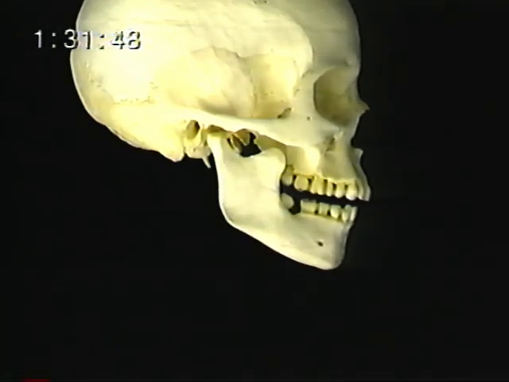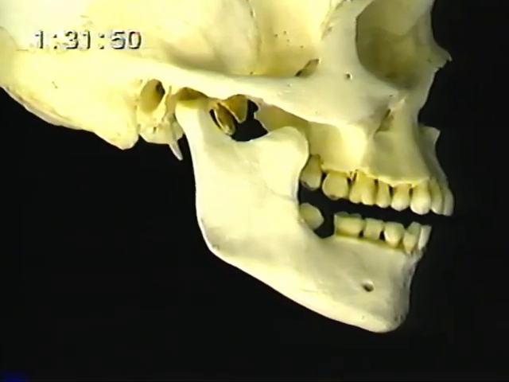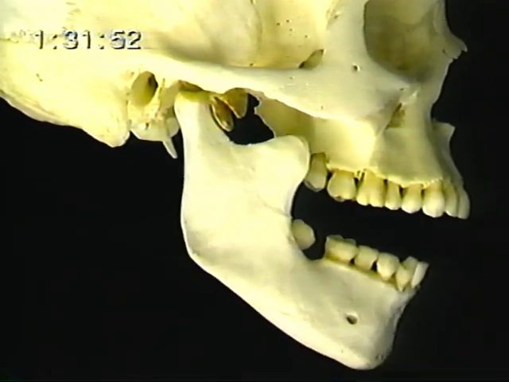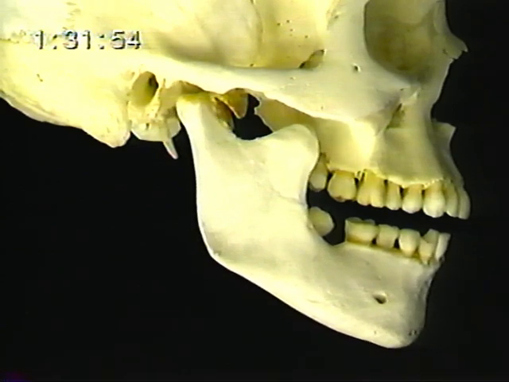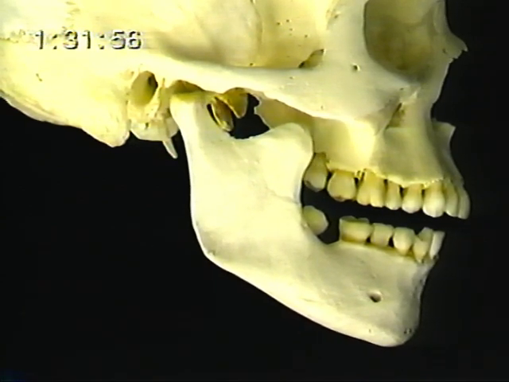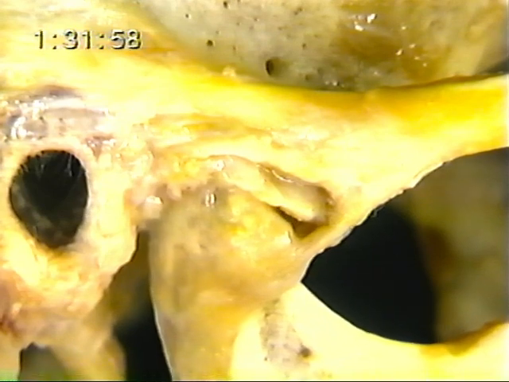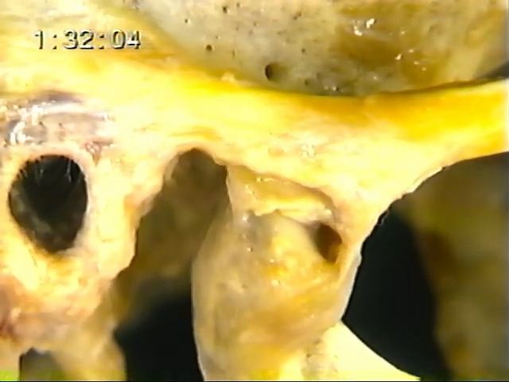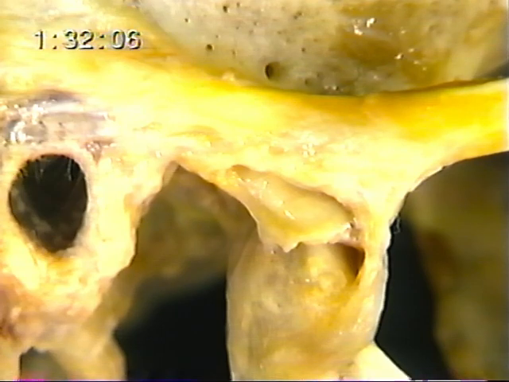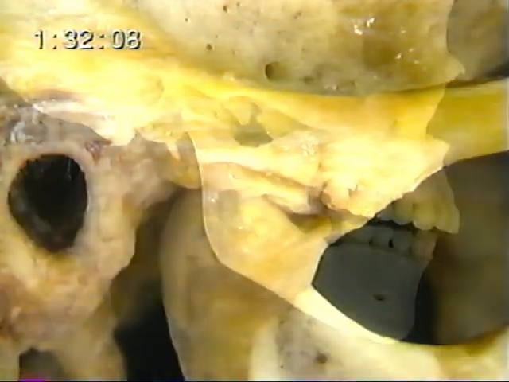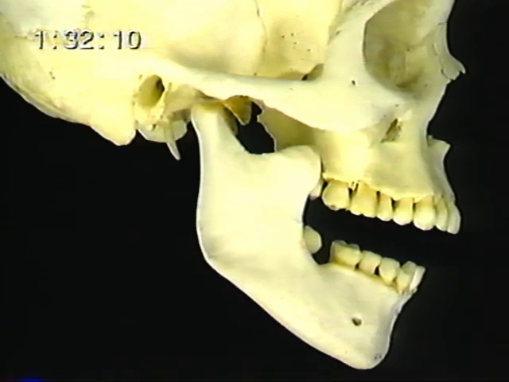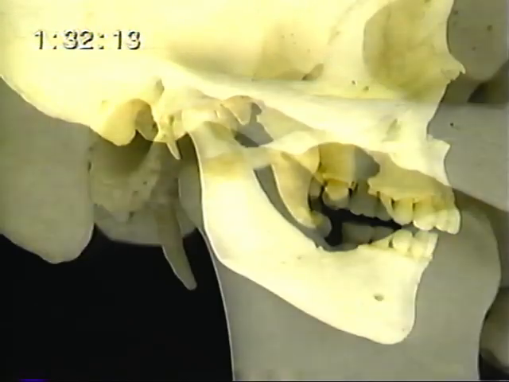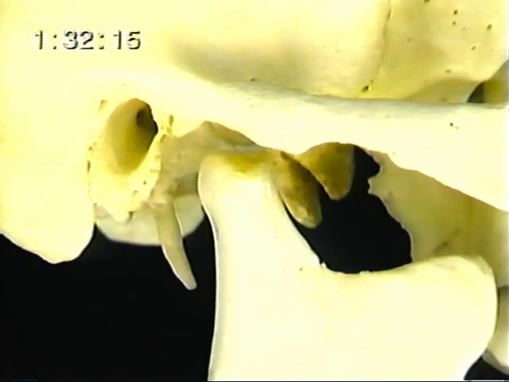The two kinds of movement that can occur at the temporomandibular joint are a hinging movement and a forward and backward gliding movement. The hinging movement takes place between the condyle and the disc. The backward and forward movement takes place mainly between the disc and the temporal surface. The normal opening and closing of the jaw is a combination of the two movements.